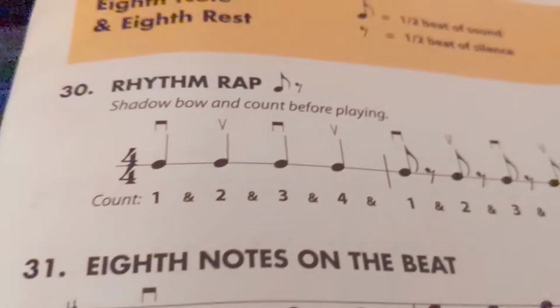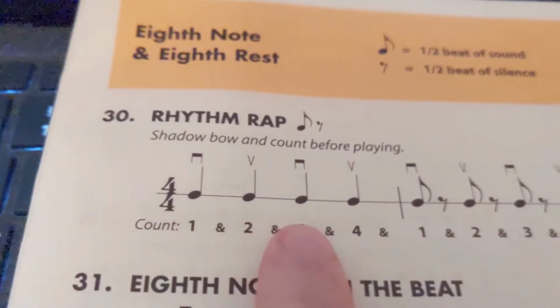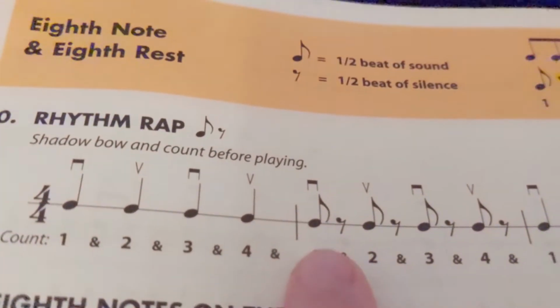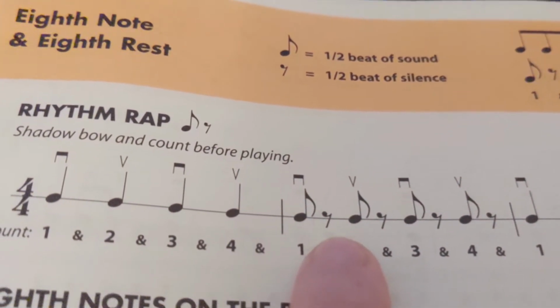Today we are going to work on some eighth notes and some dotted notes, and we're just going to have some fun with counting. First things first, let's look at number 30 in your book. On number 30, we have a whole bunch of quarter notes. Then we have some eighth notes followed by eighth rests.